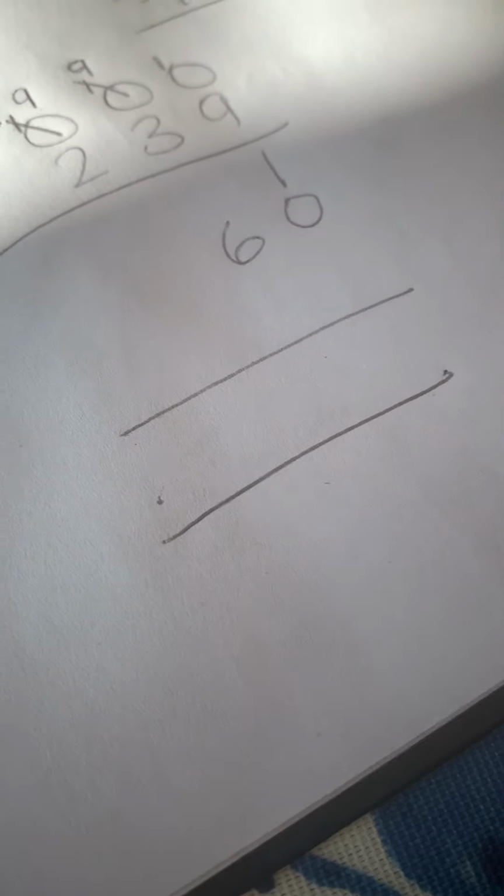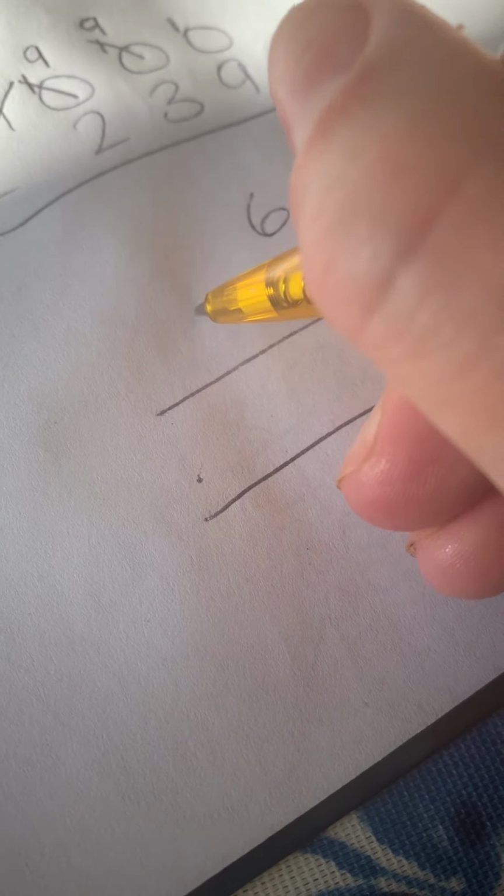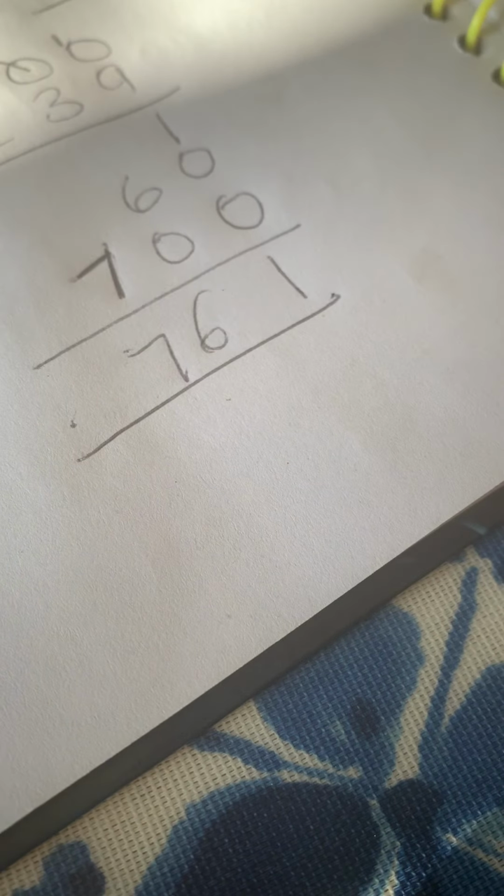Here we've got 9 take away 2, which is 7, or what you would call 700, because it's actually in the hundreds. And therefore our answer is 1, add nothing, 6, add nothing, and 7. So our answer is 761.